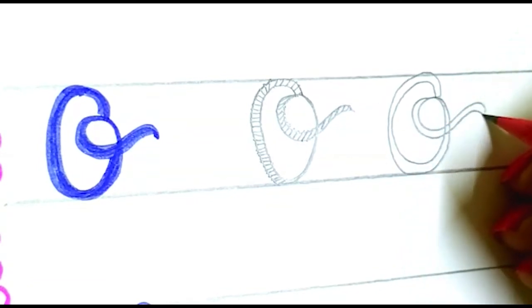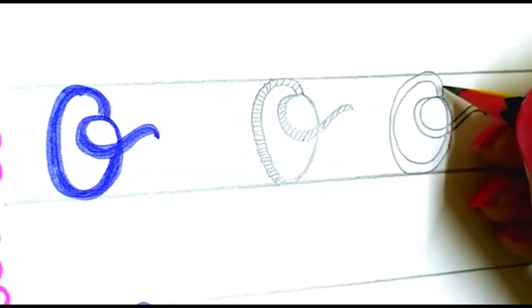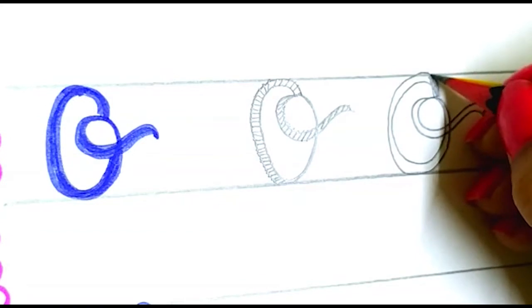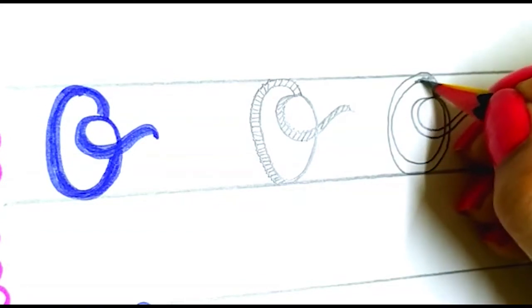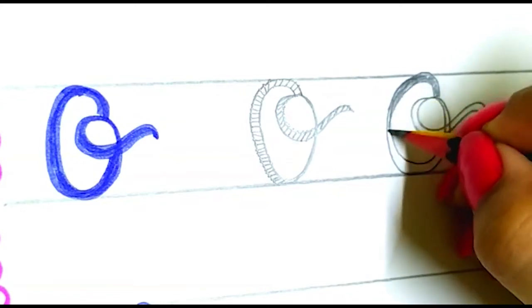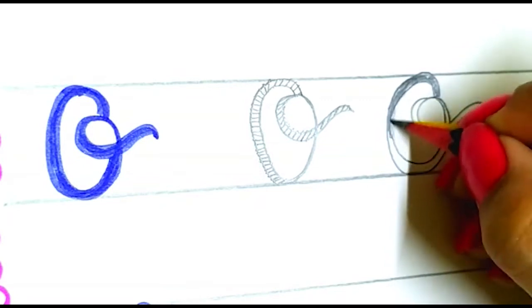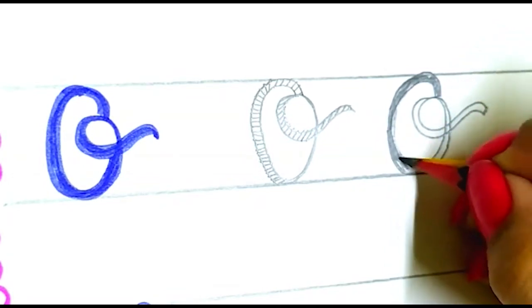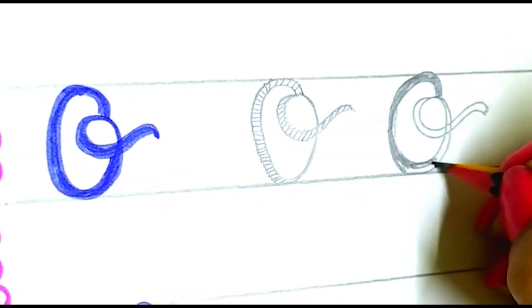I have doubled, and in this you can fill the color. That means you can just fill it off. So this is how our O is being made. Our O is done, and we are just coloring this part.